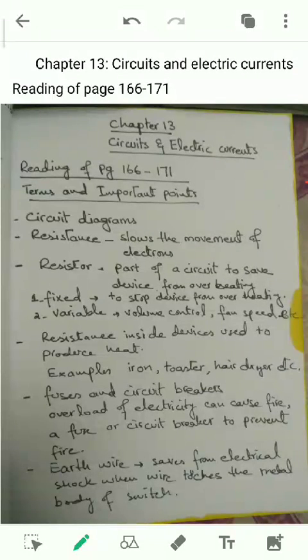Today we're going to continue reading chapter number 13, circuits and electric currents. Previously we started this chapter and we learned about current and voltage. So now we'll be continuing this, and we also learned about circuits as well. Today we'll be covering from page number 166 to 171. So open your books to page number 166.